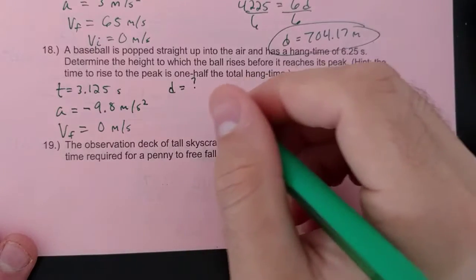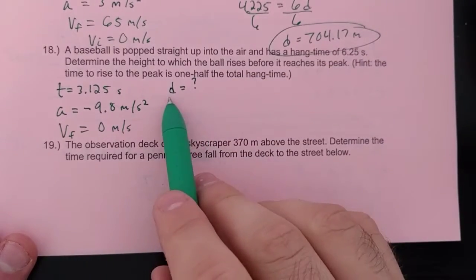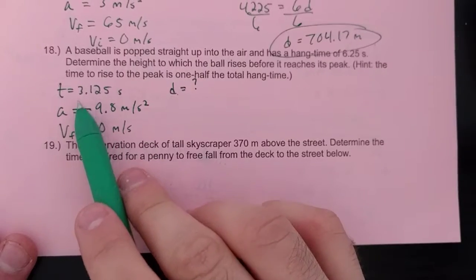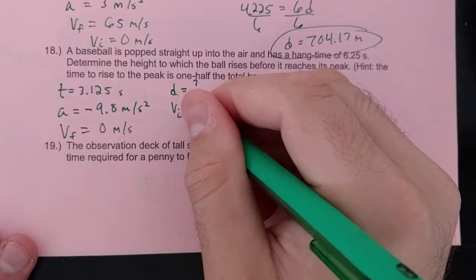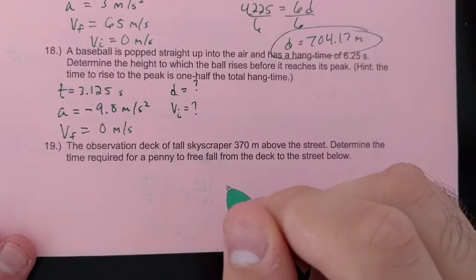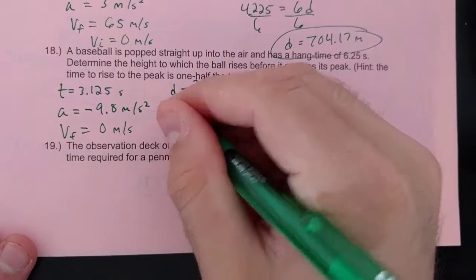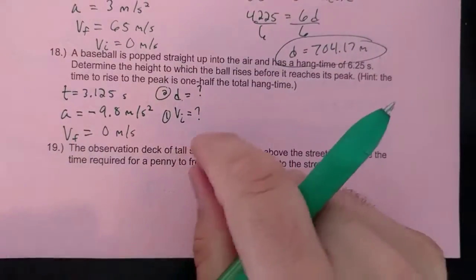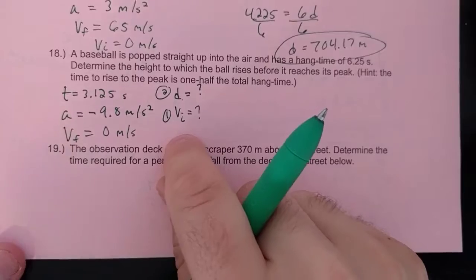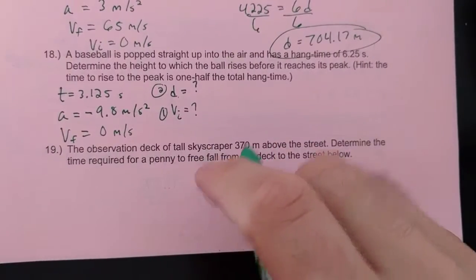And we might need something in between there, because if we are looking for distance, we have time and acceleration and final velocity, and we don't have the initial velocity, it's going to be hard for us to find it. So first, we're going to find initial velocity. Second, we're going to find distance. This is one of those problems where I don't tell you the in-between step, and you have to figure that out on your own. So keep in mind this problem.